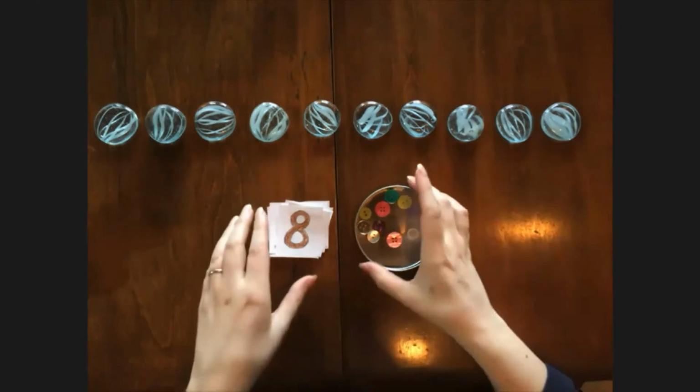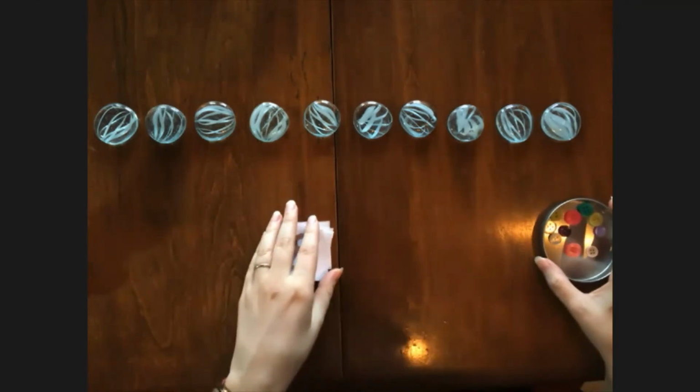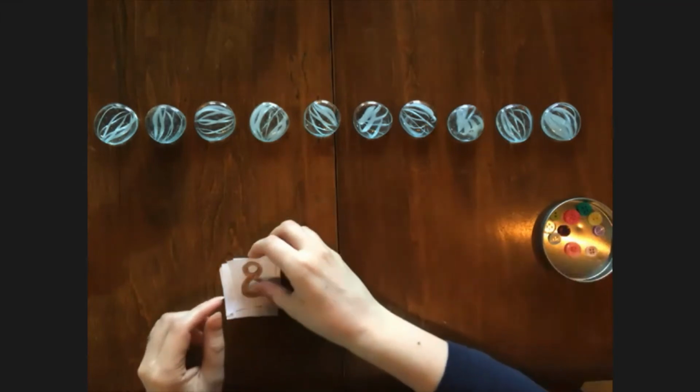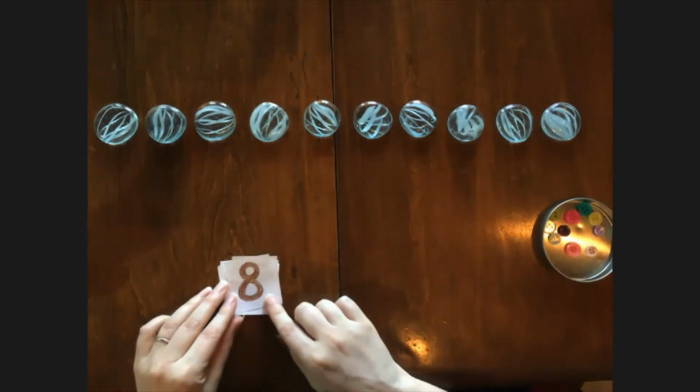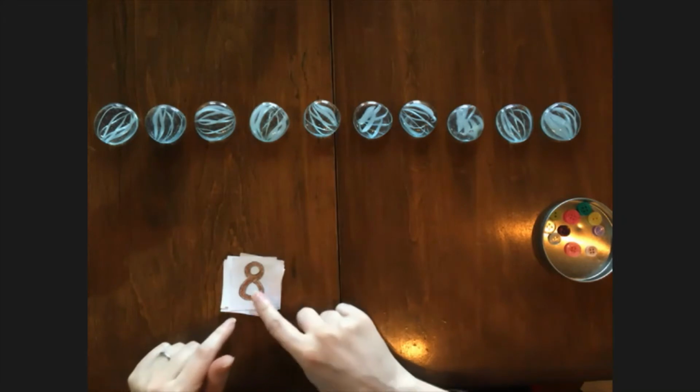And next, let's spread out our numbers. So you can say the number when you see what it is, and I'll also say it.